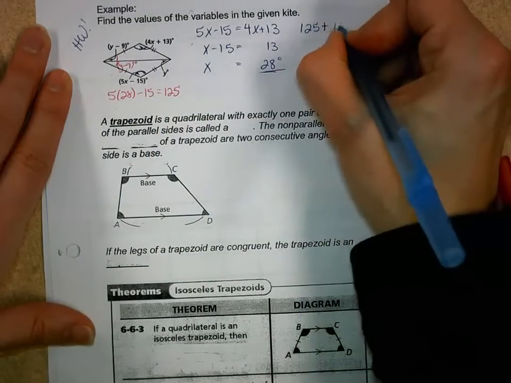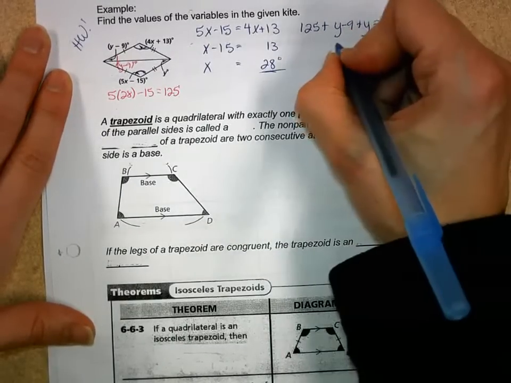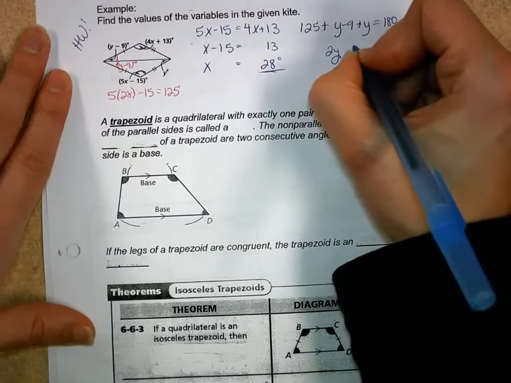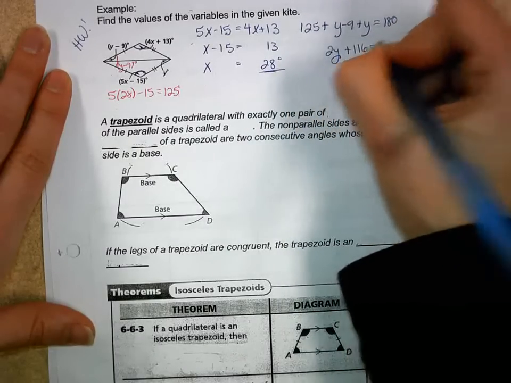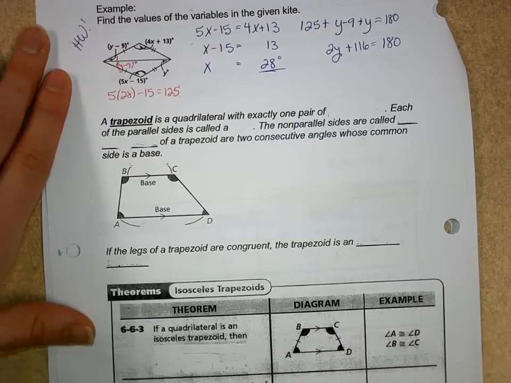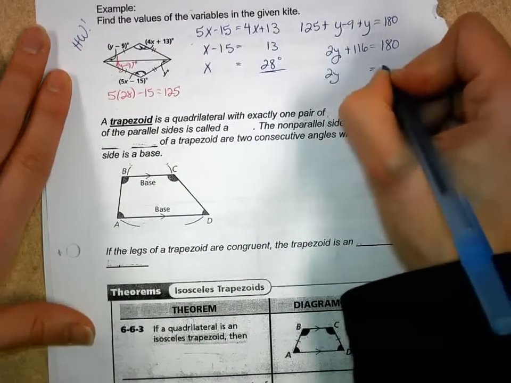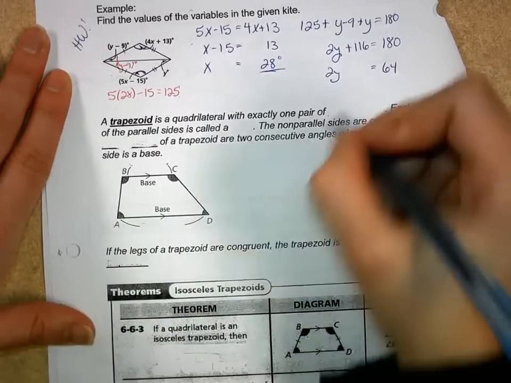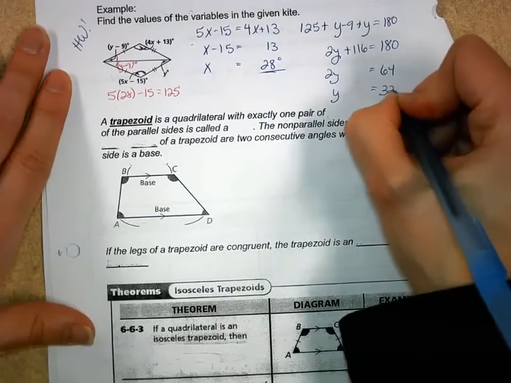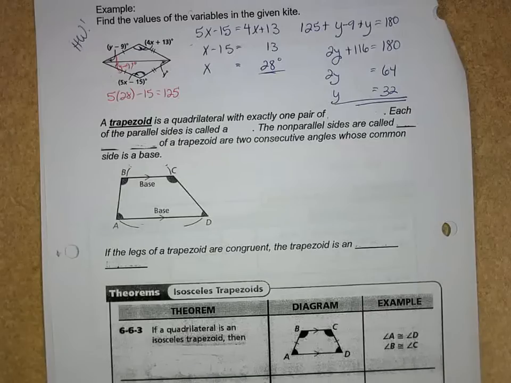So then to solve for y, I'm going to go 125 plus y minus 9 plus y is equal to 180. So I get 2y plus 116 equals 180. I always combine like terms first before I start adding and subtracting from different sides. Subtract 116. That'll be 64. Divide by 2. Y is equal to 32. So that is pretty cool. Now, those hopefully will help you. I'm going to let you look at that for just a second. Let you get caught up, because I know I do my math pretty fast.